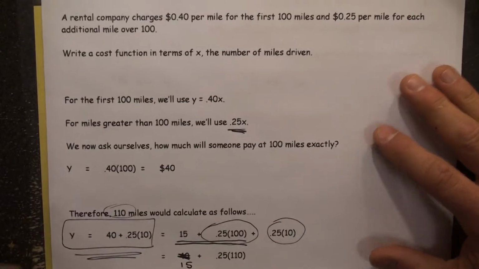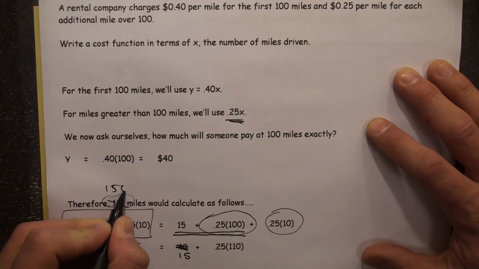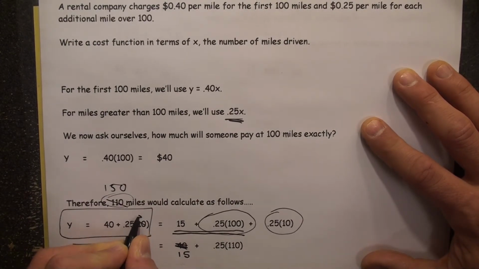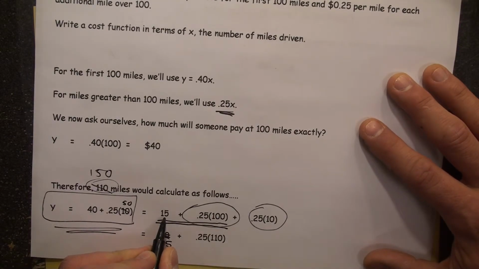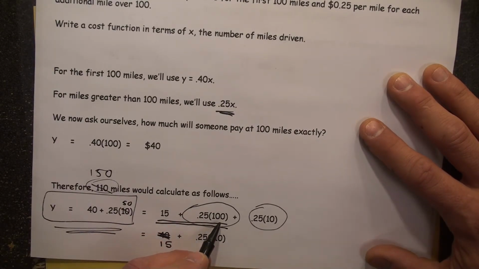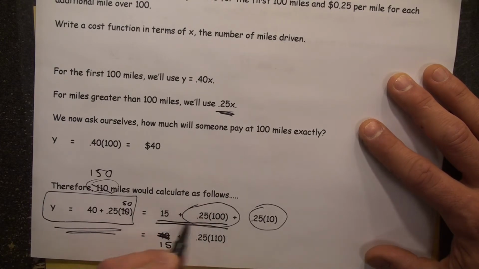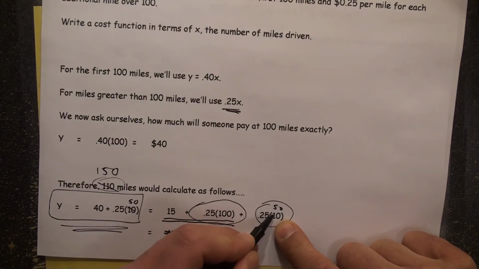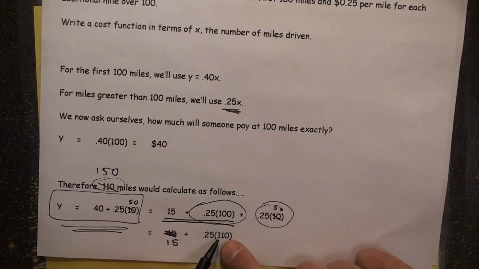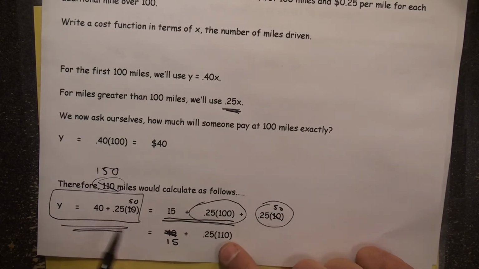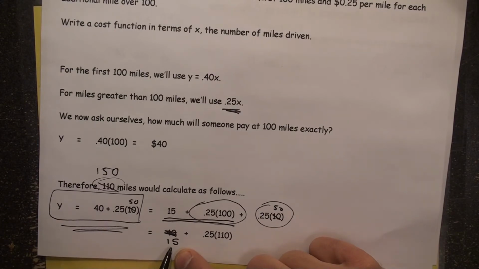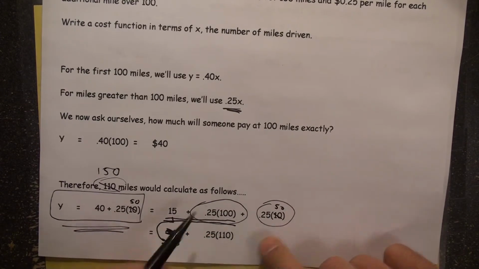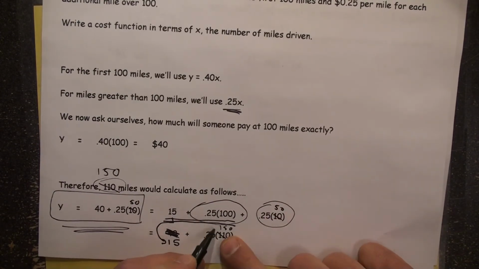So you could almost see that this could be done a different way. If we had 150 miles, we would do 40 plus 0.25 times 50 instead of 10. This would still be a 15 plus 0.25 times 100, because these two would still be your $40 here. But then this would change to 0.25 times 50. And then we would add those up and put the 150 here. This would still be 15, because we still grabbed the 15 and threw it right here. We just combine those together, and then you'll have 150 quarters.